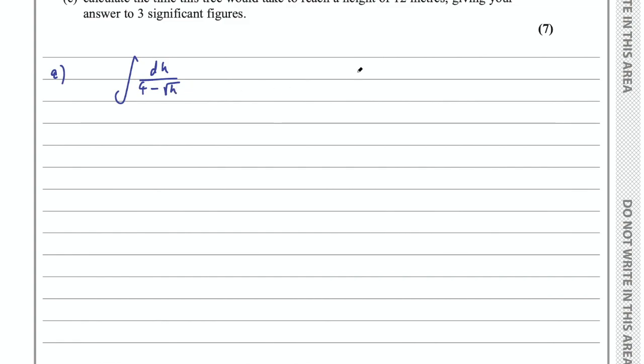And we are substituting u for 4 take root h, and initially we would be integrating this with respect to h, but let's do something with this expression over here. Firstly, let's take the derivative of u with respect to h. The derivative of 4 would just be 0, and then we're doing the derivative of negative root h. This is like negative h to the power of a half. This would be negative a half h to the power of negative a half.